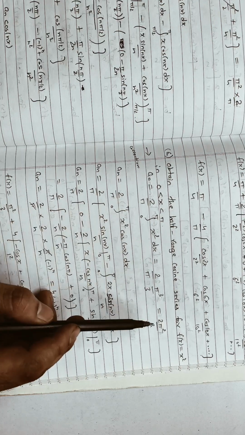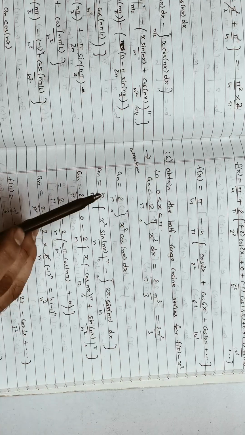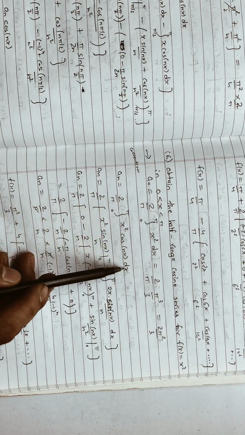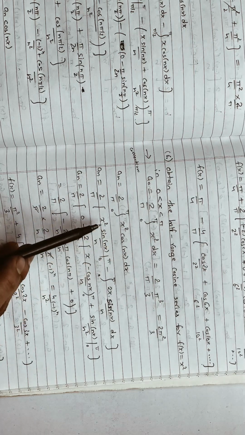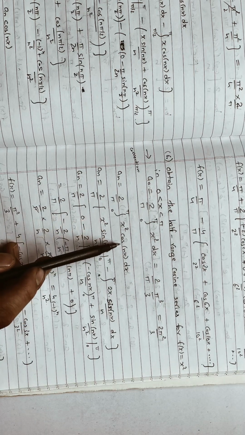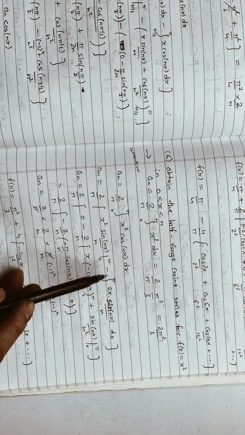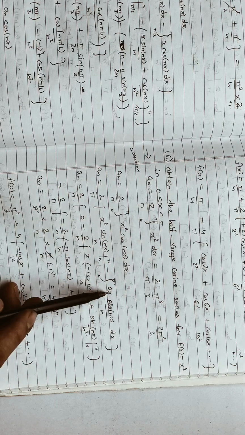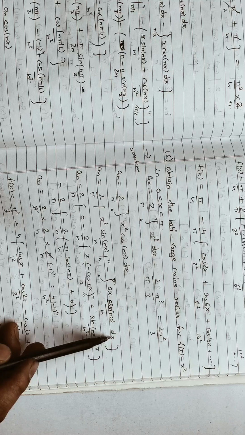So this will give me a naught is equal to 2 pi square upon 3. Okay. So an is equal to 2 upon pi, integral 0 to pi x square cos nx dx. So the integration of x square cos nx dx is x square into integration of cos nx, which is sin nx upon n, limit 0 to pi, minus integration 0 to pi, derivative of x square, which is 2x, into integration of cos nx, which is sin nx upon n, dx.